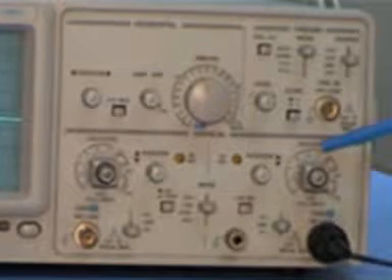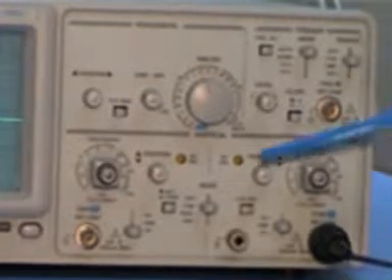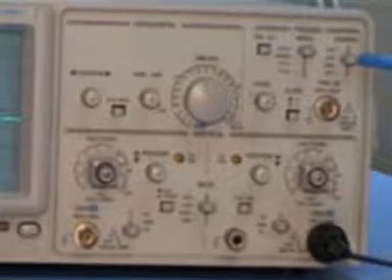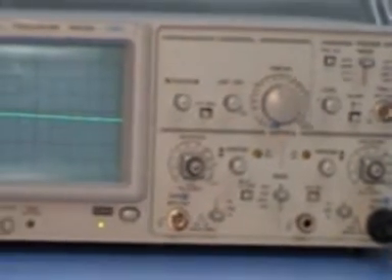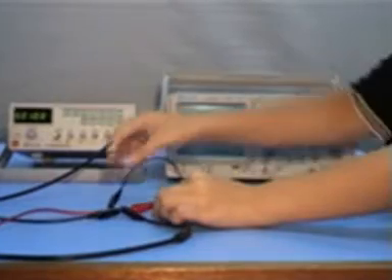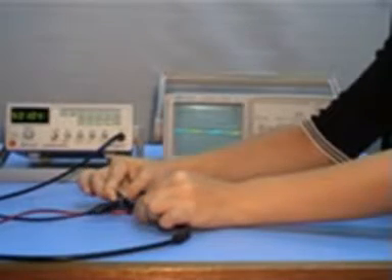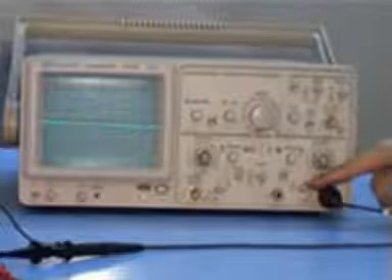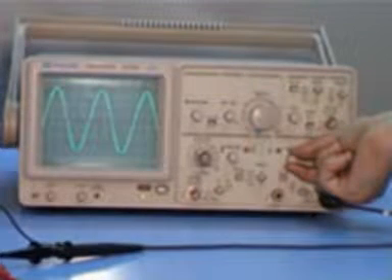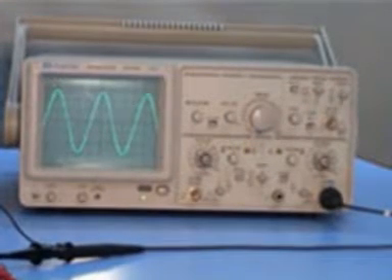Set the volts per division control, this time at channel 2, to 0.5 volt per division. Select channel 2 at the vertical mode control and also at the trigger source control. Now, connect the oscilloscope probe to the positive terminal of the signal generator. Connect the oscilloscope ground clip to the negative terminal of the signal generator. The input coupling switch should be in the DC position. Adjust the vertical control position and the level control for a stable display at the screen.